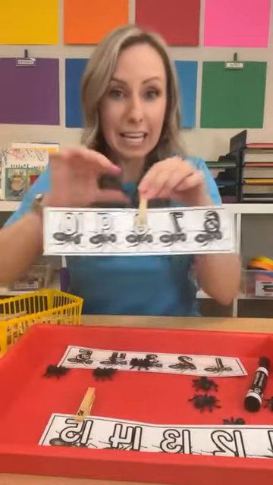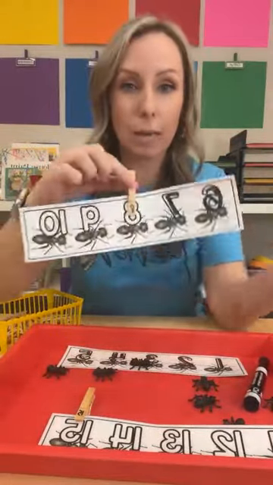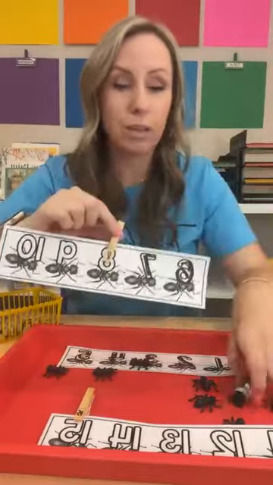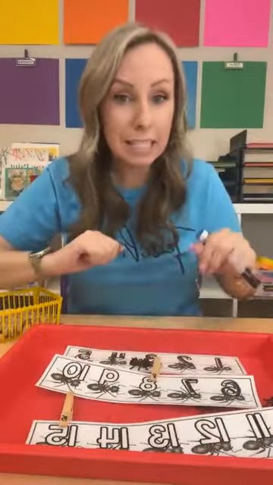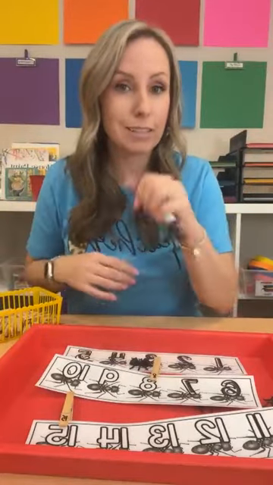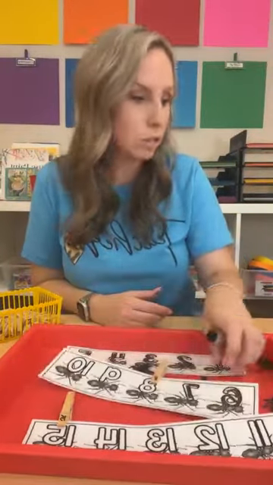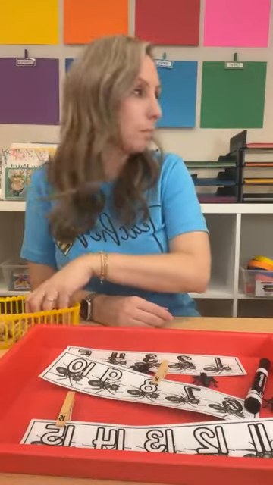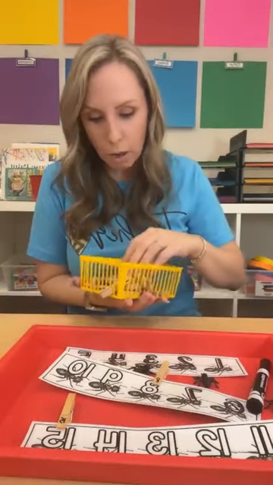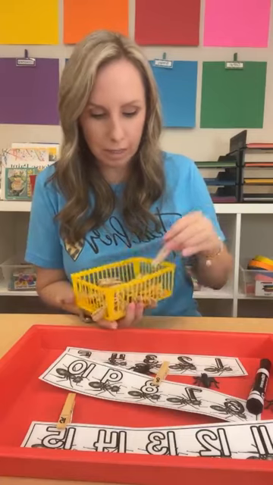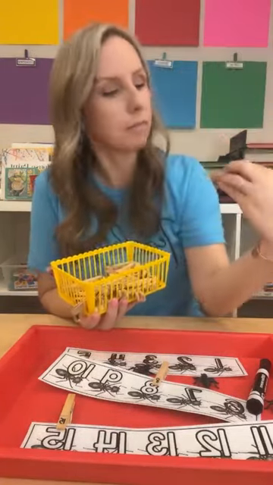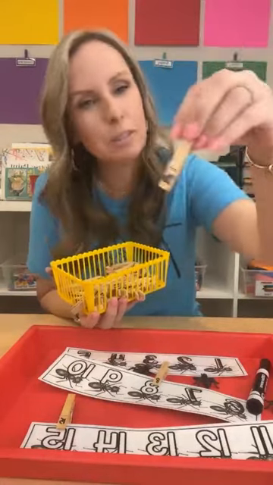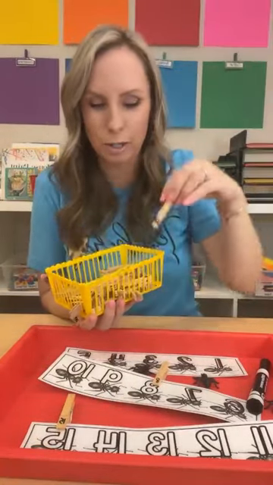Again, any number game that's in a row, they can trace it and then they can clip it. Or maybe if it's like a missing number game, they can trace it or write the number in and then clip it to match. And you can make your clothespins go up high. Like this one goes up, here's 26. You can see it better in person than on the video.